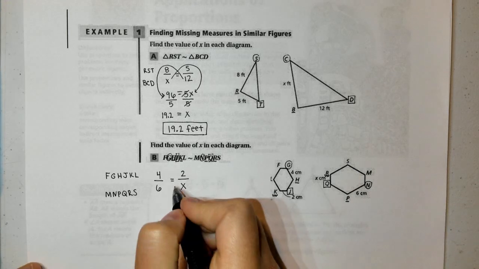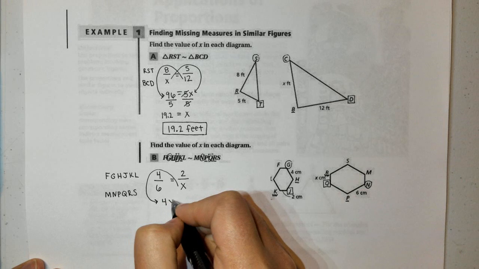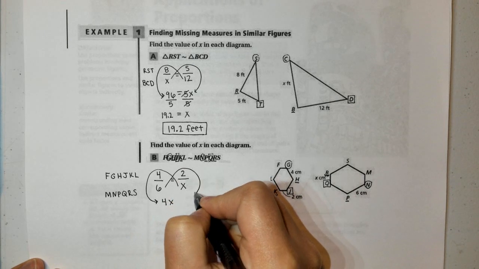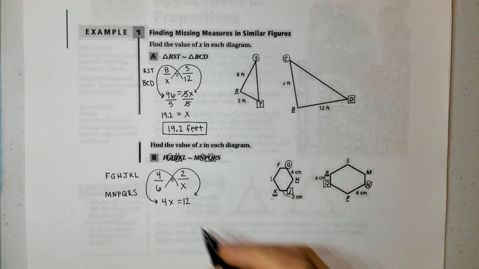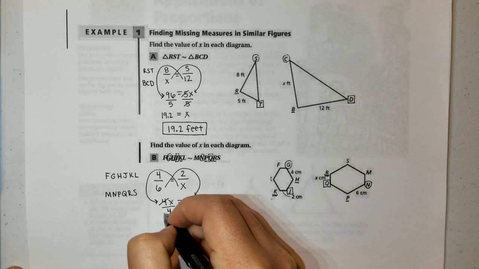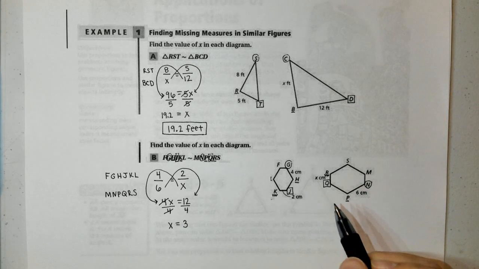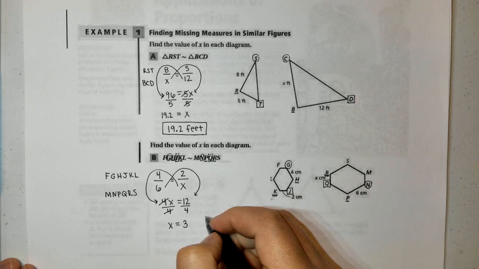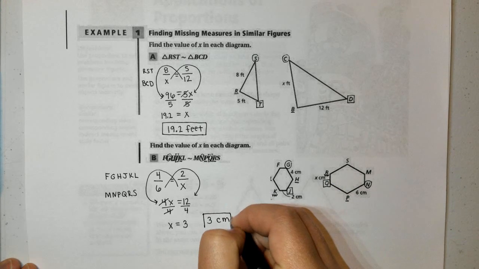And now I'm going to cross multiply. X times 4 gives me 4x. 6 times 2 gives me 12. So I have 4x equals 12, and I'm going to divide both sides by 4. 4 divided by 4 is 1, so I'm left with x. 12 divided by 4 gives me 3. So x equals 3, so that means QR is going to be 3 centimeters.